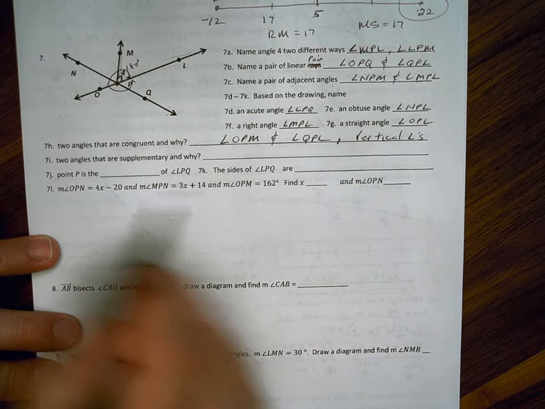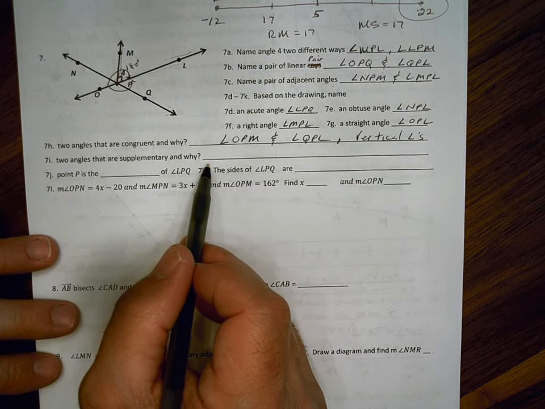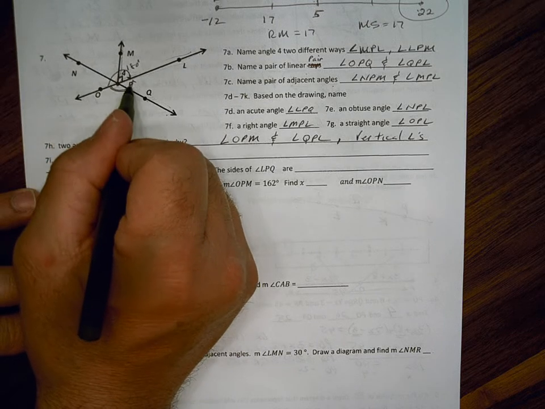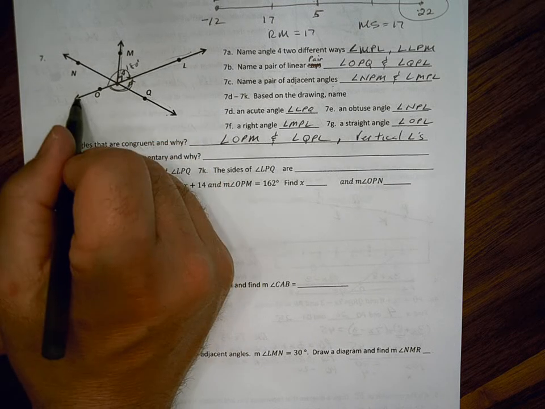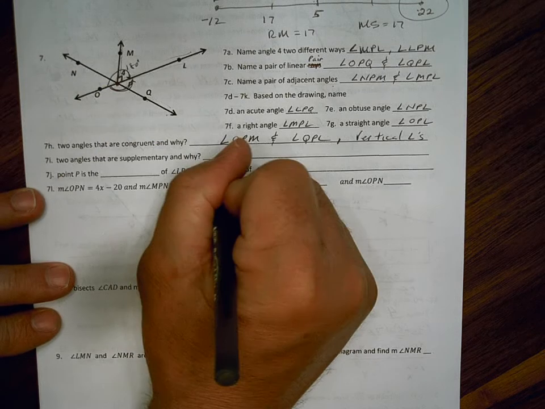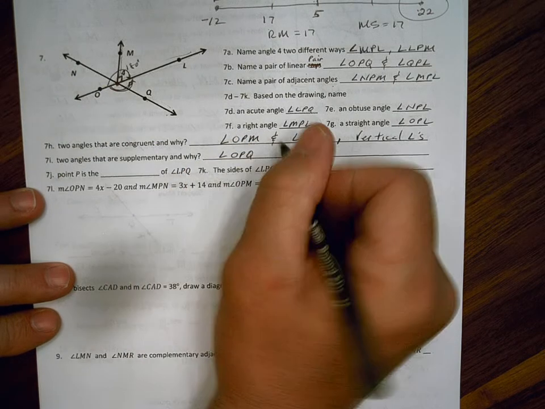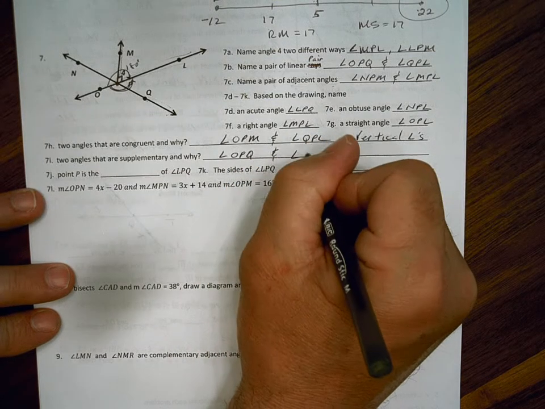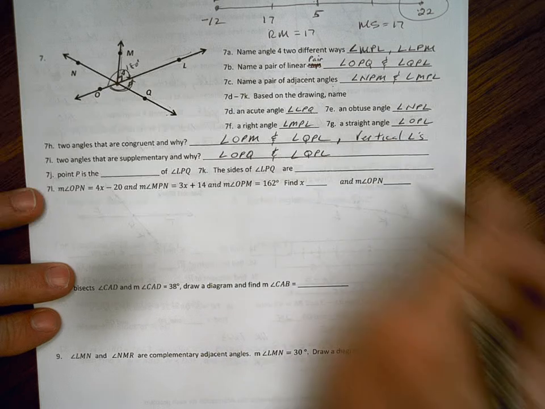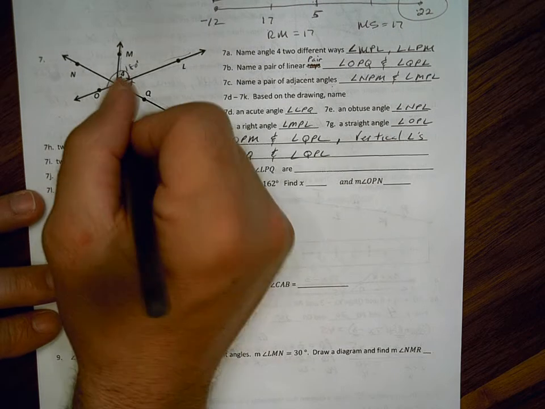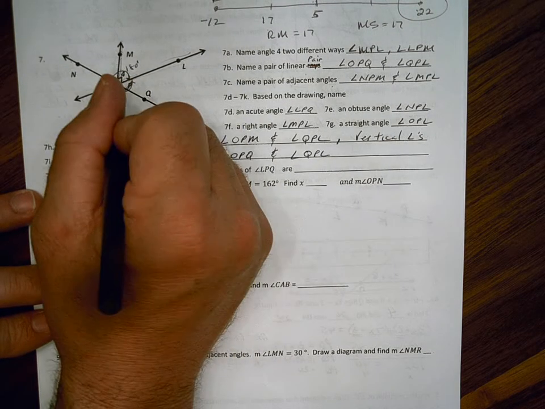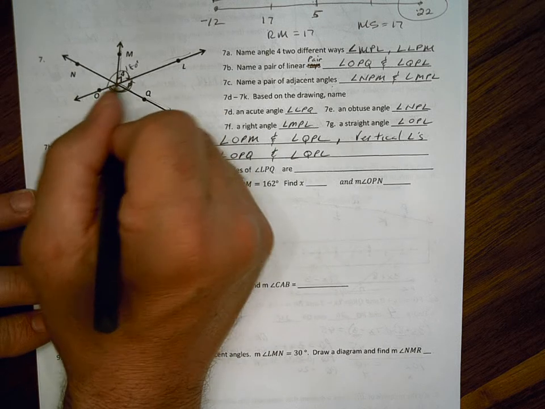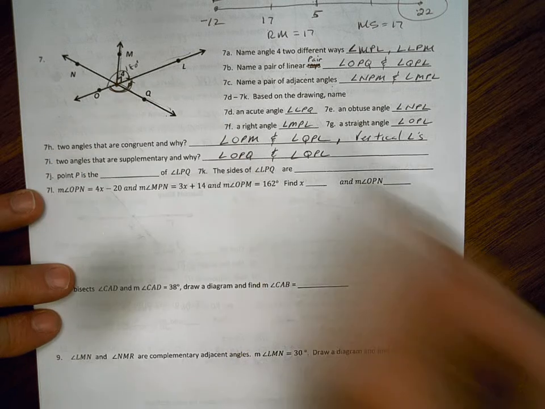Two angles that are supplementary angles. All right, let's go back to the beginning. We mentioned these two angles. Here's a straight angle, so we can say angle OPQ and angle QPL. And because PQ just makes the straight angle OPL two angles.